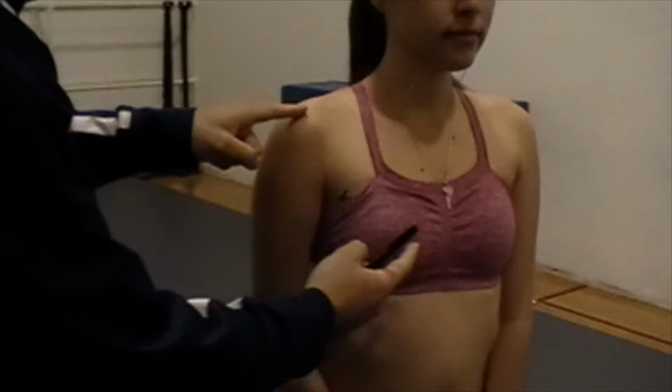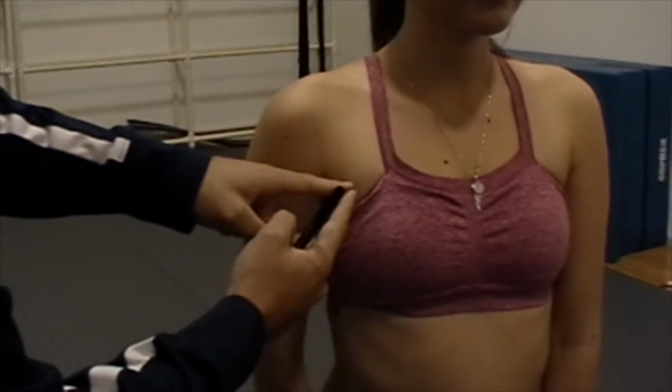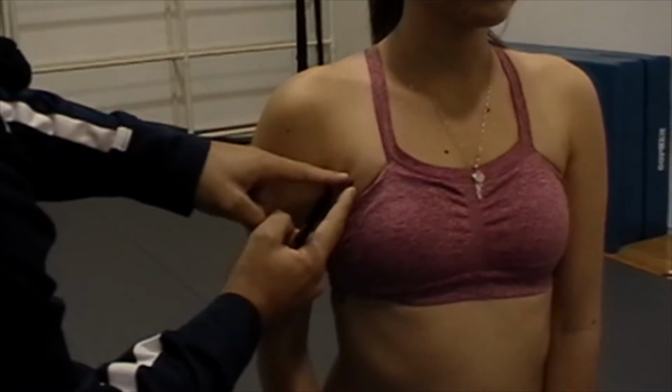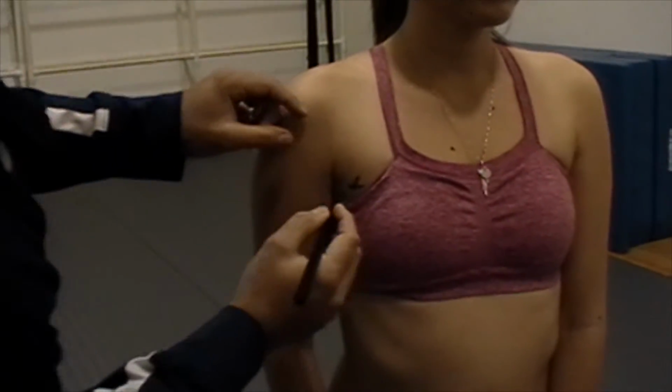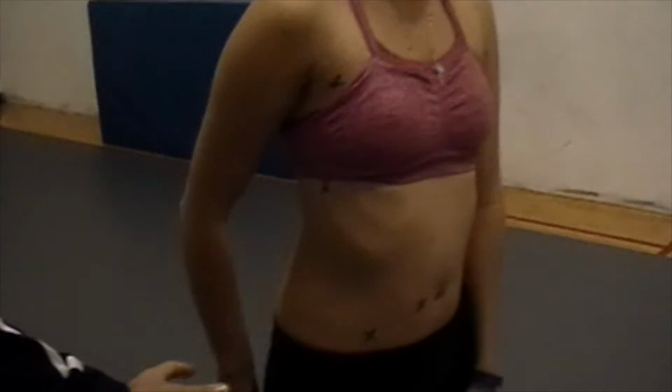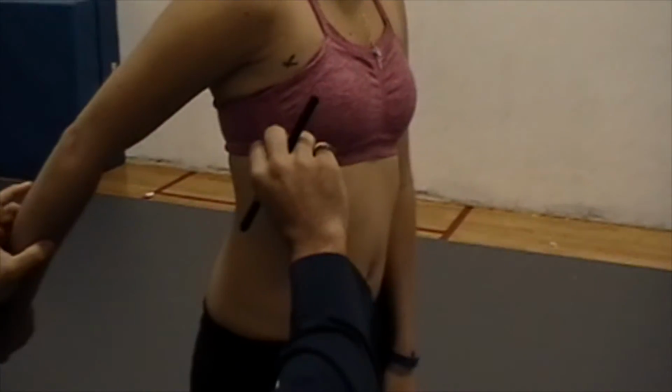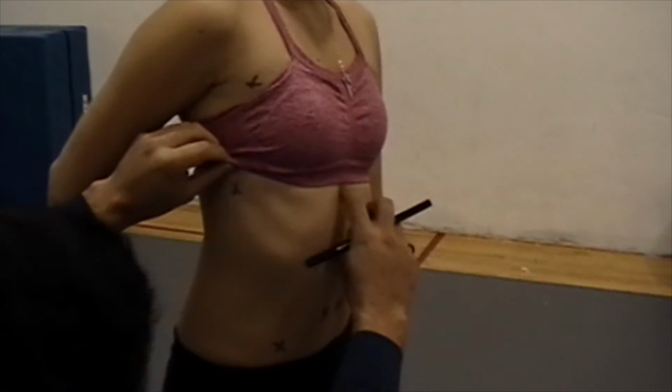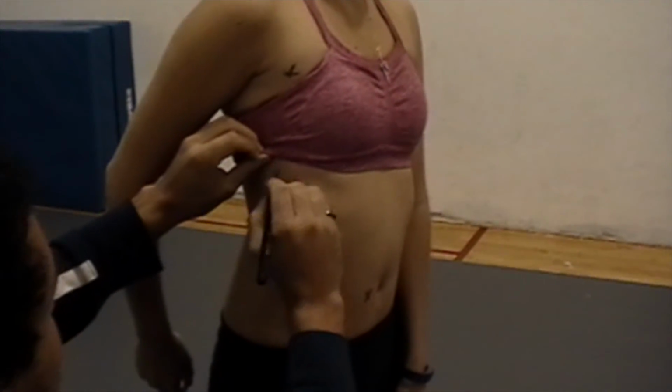Next is the chest or pectoral. It is a diagonal fold with 1/2 distance between the anterior axillary line and the nipple for men, or 1/3 of the distance for women. Next is the mid-axillary. It is a vertical fold on the mid-axillary line at the level of the xiphoid process of the sternum.